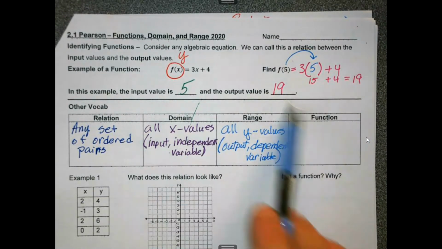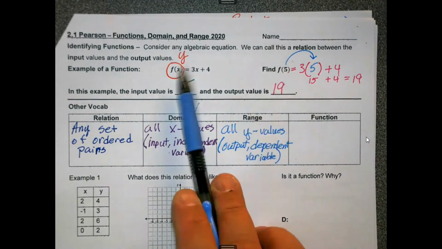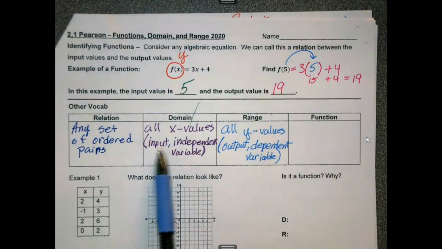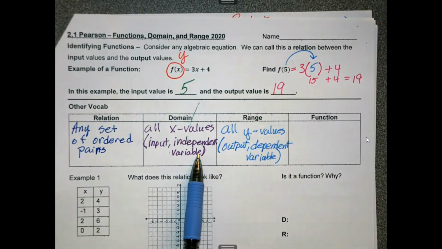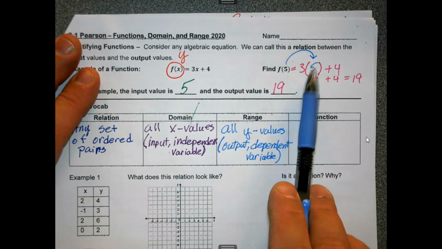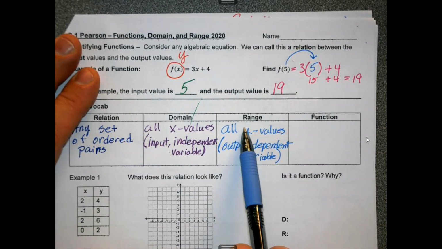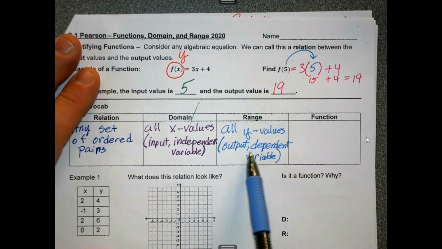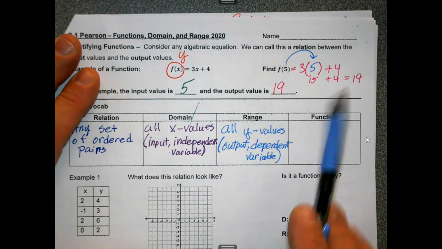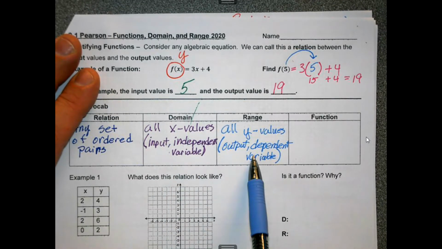Now, we chose the input 5. We chose 5 for the x. So that was our independent variable because we chose that. Then we had to substitute in our 5 for x, and solve to get our y. That's our range. That's why we call these dependent variables. It was all dependent on that 5 that we chose. Does that make sense? Why we call these independent and dependent variables?